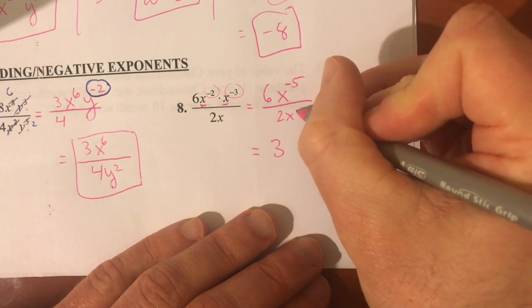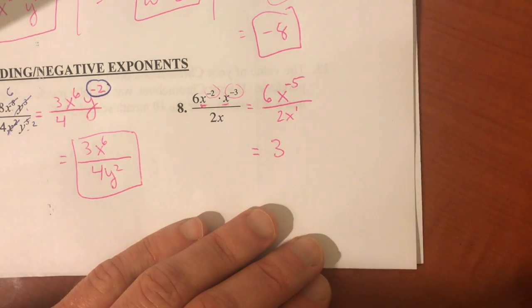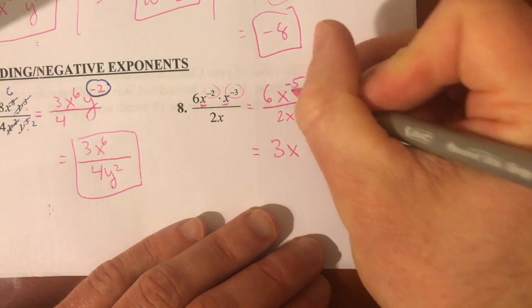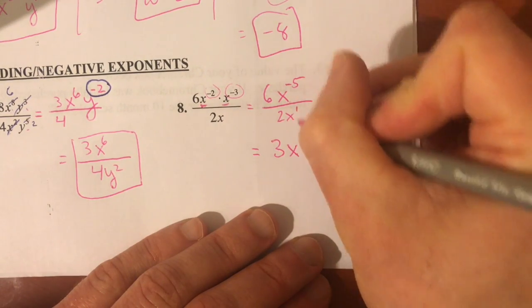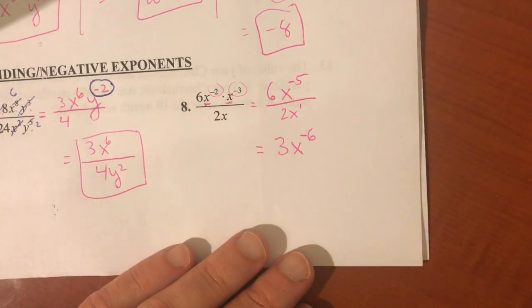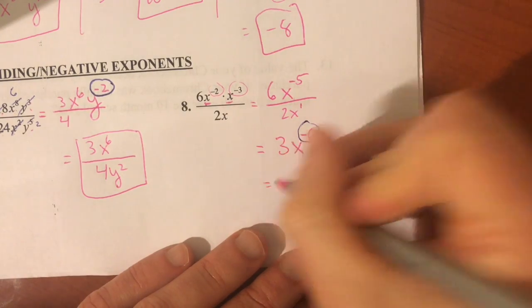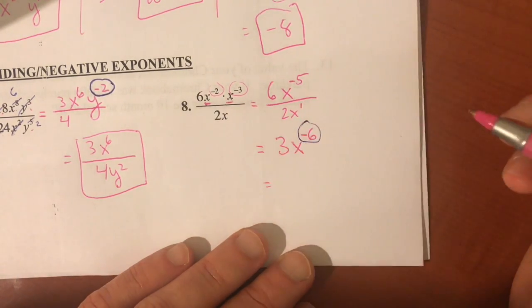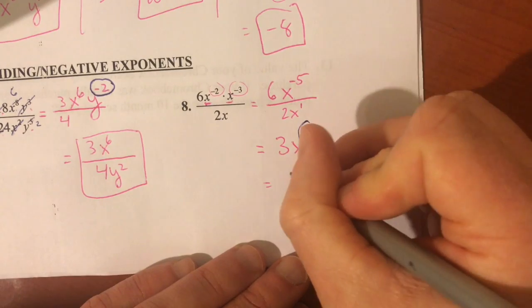X to the negative 5th divided by x, again, that's an unwritten 1 there, is x to the negative 5 minus 1, negative 6. Not going to leave that as a final answer. Going to move that negative exponent, but keep in mind the 3 doesn't have the negative exponent, only the x does.